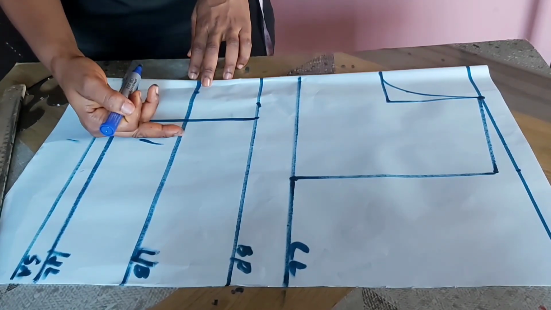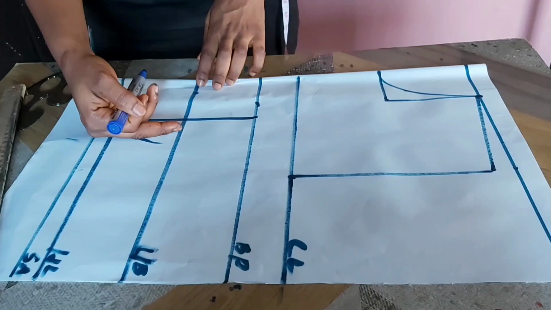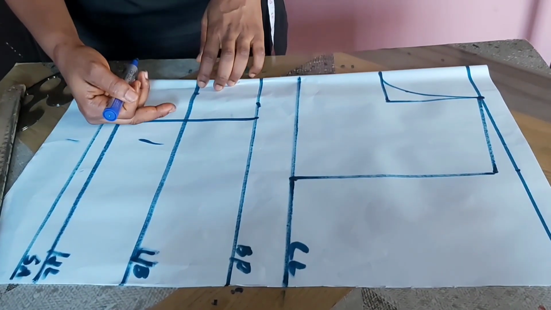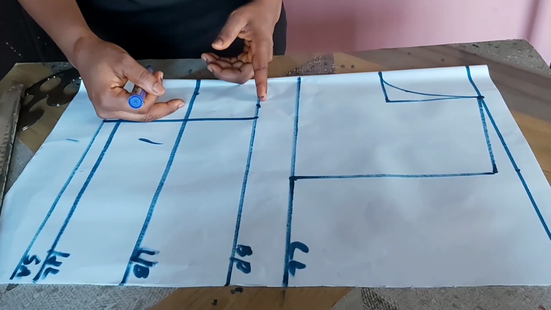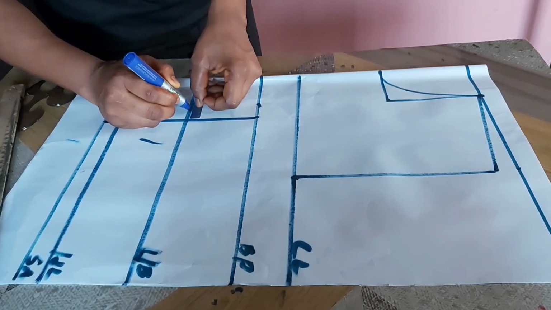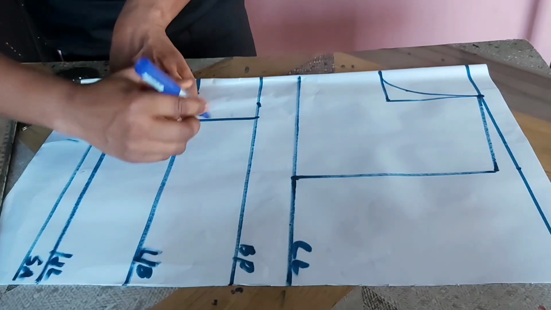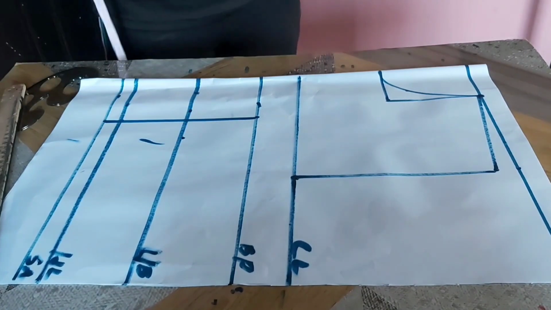Then for the underbust dart, I will go in by 0.88 inch and go out by 1.5 inches. In my previous video, I shared some tips on how to calculate your underbust dart and your overbust tightening, so you can check it out in the description box below.